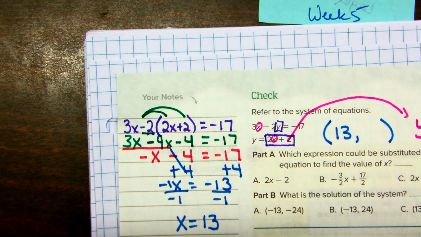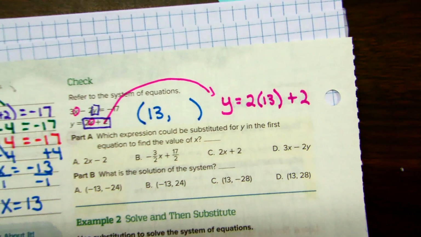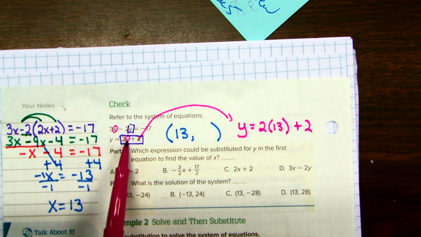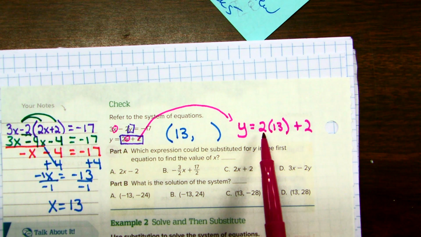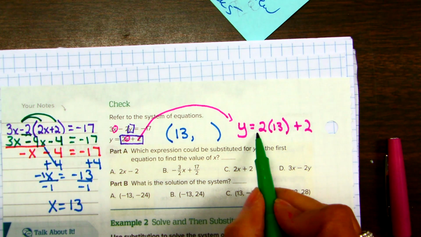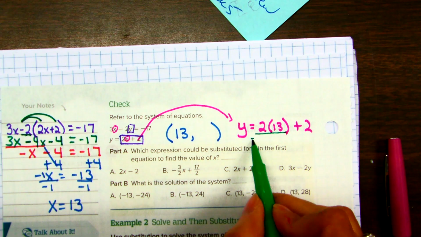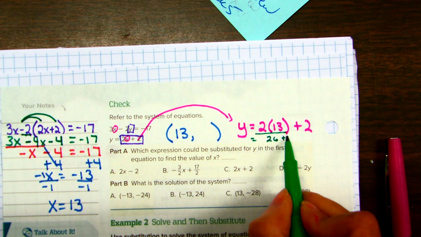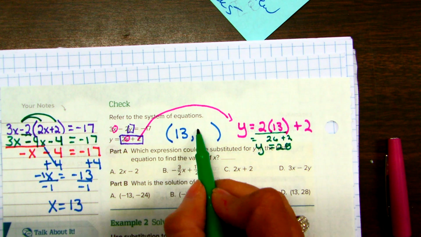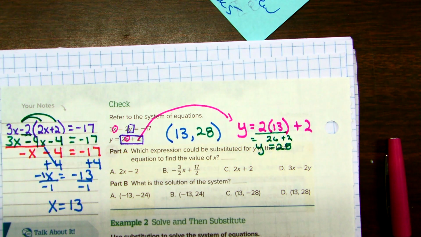Let me give you a chance to catch up. So x is 13, I just plugged it in right there. 2 times x is 13. So go right to your calculator if you need to. 2 times 13 is 26. And 26 plus 2 is 28.